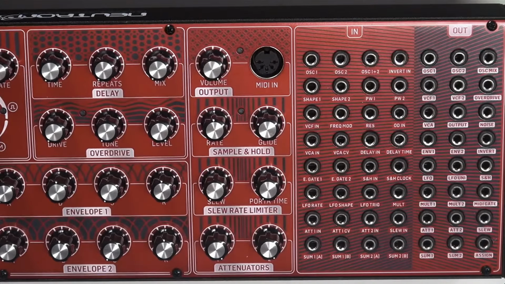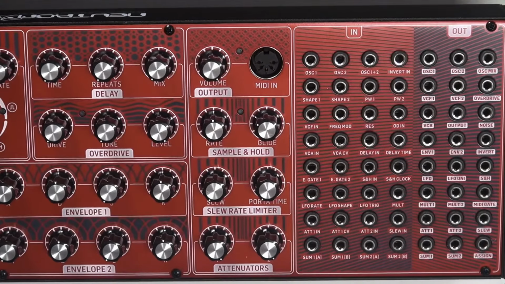Then the other type of voltage that you would get is called a gate. And a gate is quite simple. That's just an on and off. That's saying start the note now, take the note off. So that's kind of a note on, note off. And then the most common other one that you'd find is the audio signal itself, the actual AC audio signal, which carries the actual AC information.